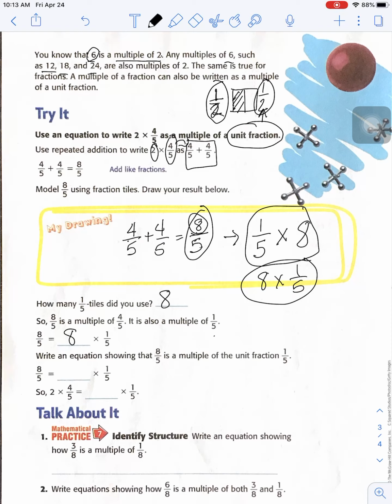Write an equation showing that 8/5 is a multiple of the unit fraction 1/5. 8/5 equals 8 times 1/5, because a multiple is just that number multiplied by something, right? And 8/5 is the answer. So 8 times 1/5 is 8/5. So 2 times 4/5 is the same thing or equal to 8 times 1/5. Okay, write an equation showing how 3/8 is a multiple of 1/8.